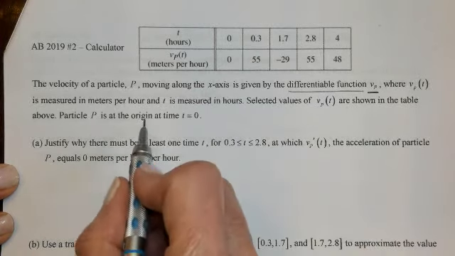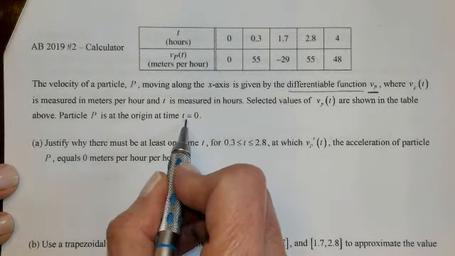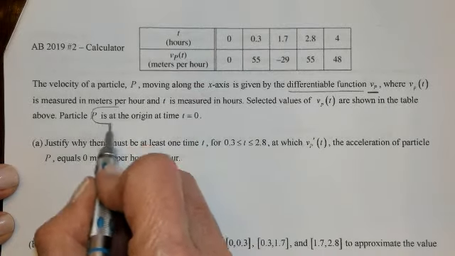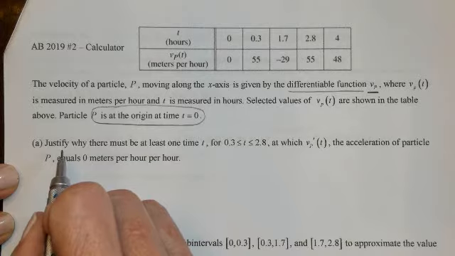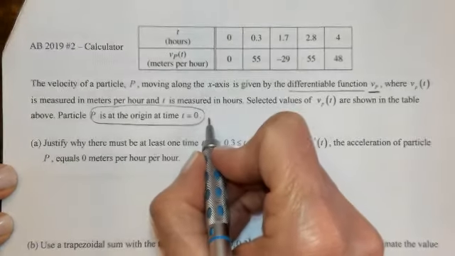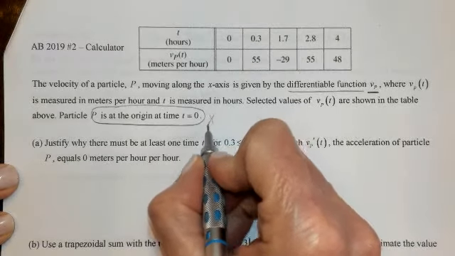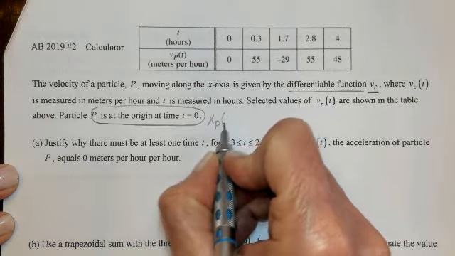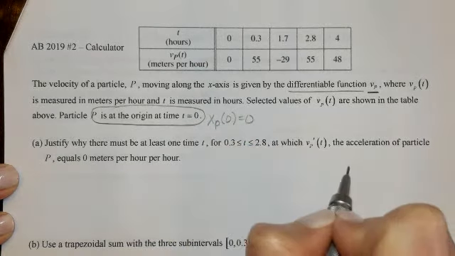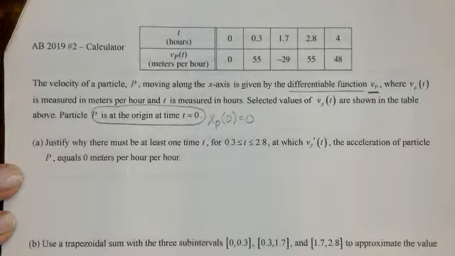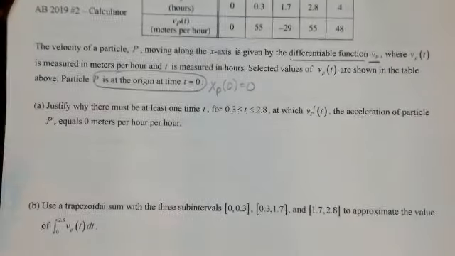Particle P is at the origin at time 0. Initial condition, they're telling us an initial point. So the position of P, maybe I'll call it x sub P, at time 0 is 0, at the origin.